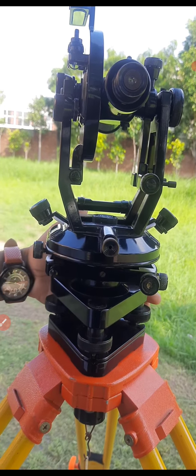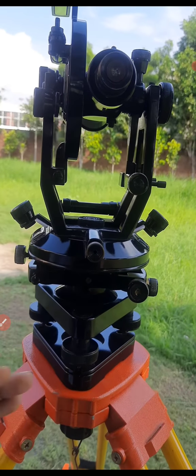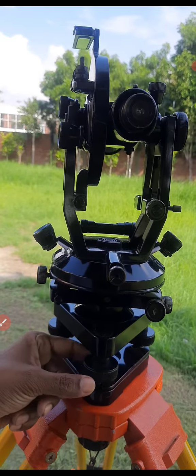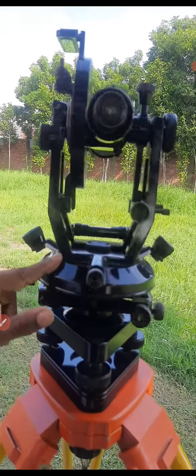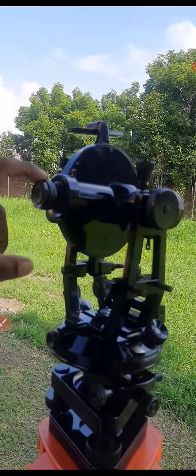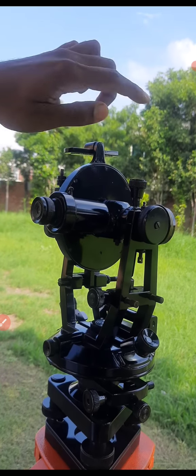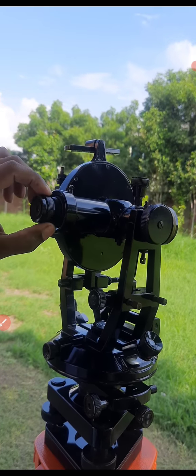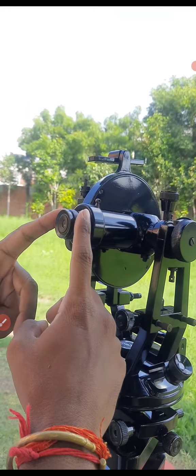Then horizontal circle, vertical circle. Then also there is an upper clamping screw, tangent screw, lower clamping screw, tangent screw, and there are A and B verniers on the horizontal circle. So the instrument can be rotated about the vertical axis. Then there is a vertical circle, A frame is there, then focusing screw, telescope, objective, then vertical circle clamping screw.